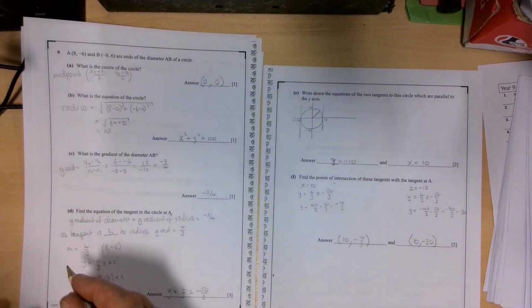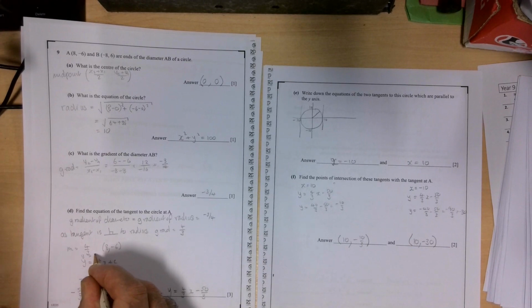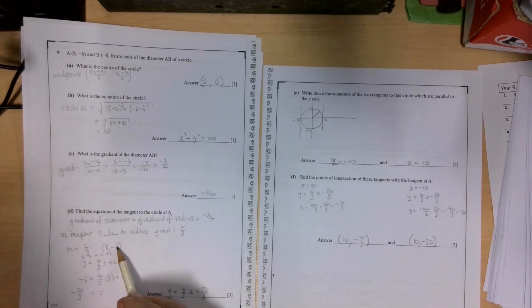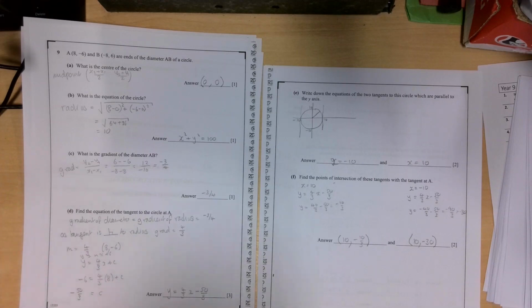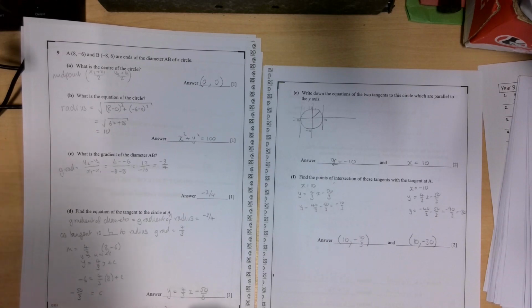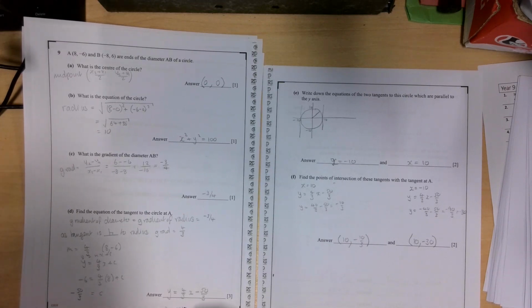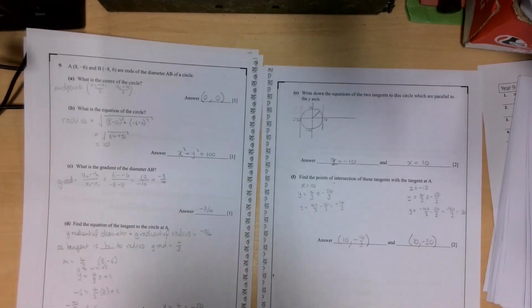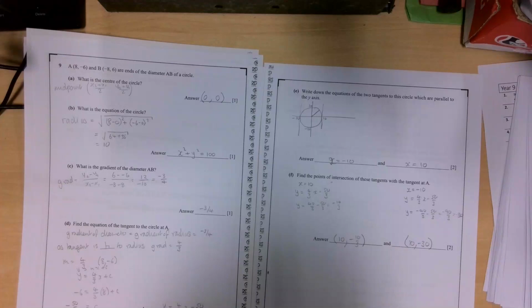So using y equals mx plus c, replace m by 4 over 3, and then we replace y by minus 6 and x by 8. That lets us work out c to be minus 50 over 3. So y is equal to 4 over 3 x minus 50 over 3, or make them all into whole numbers, 3y equals 4x minus 50.